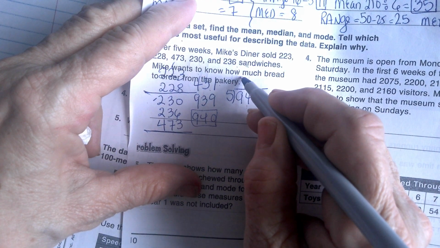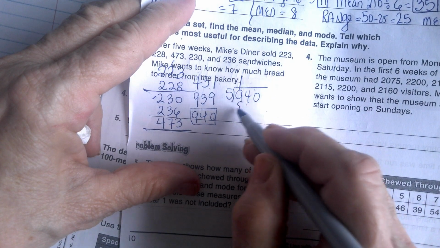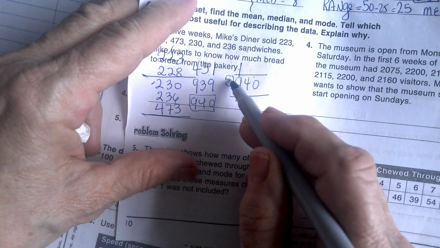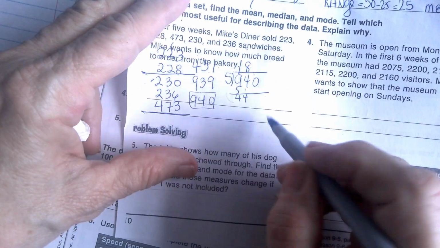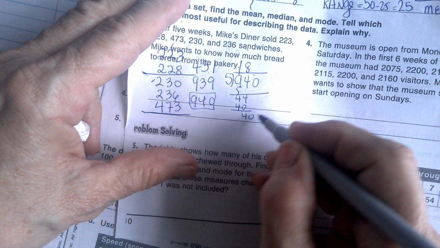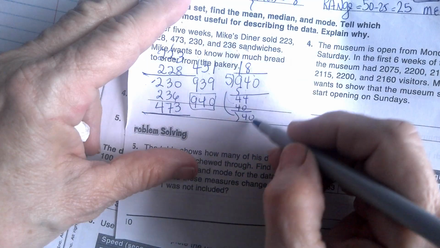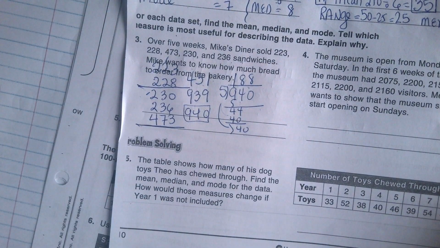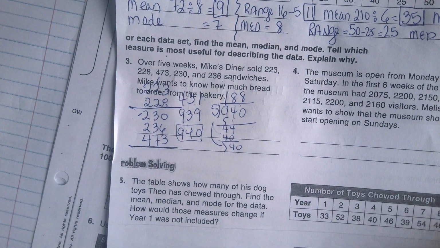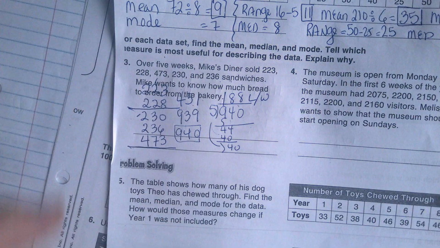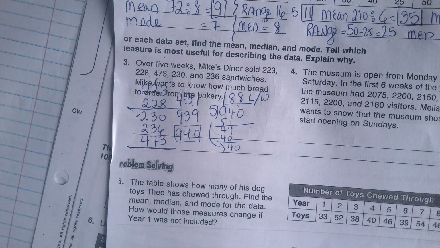So that's 1. 1 times 5 is 5. 5 goes into that 8. 8 times 5 is 40. And that goes 8. So he needs about 188 loaves per week.